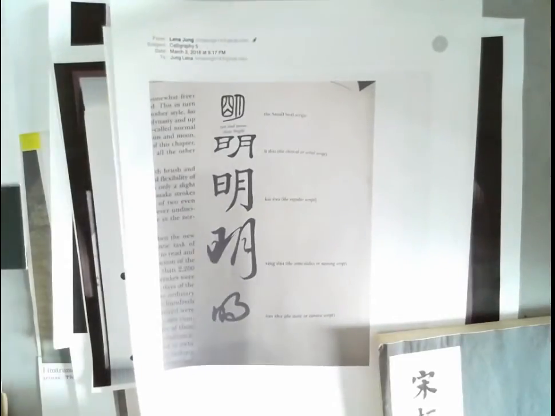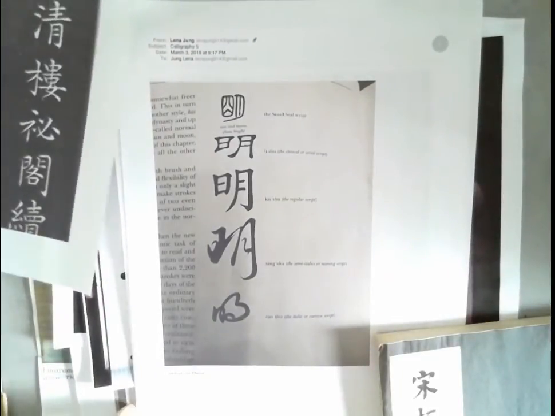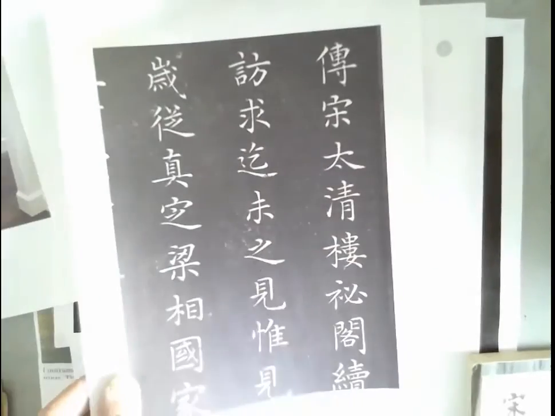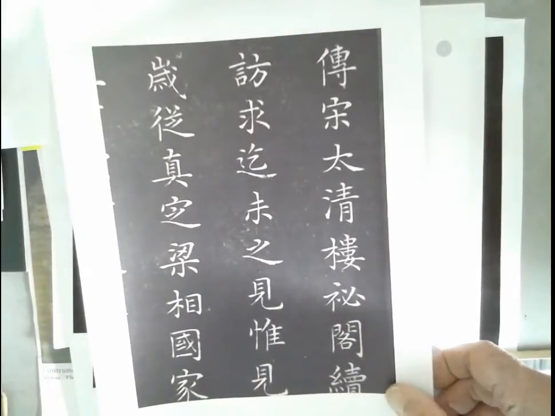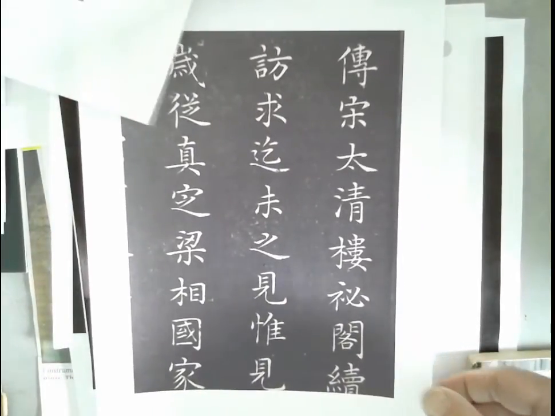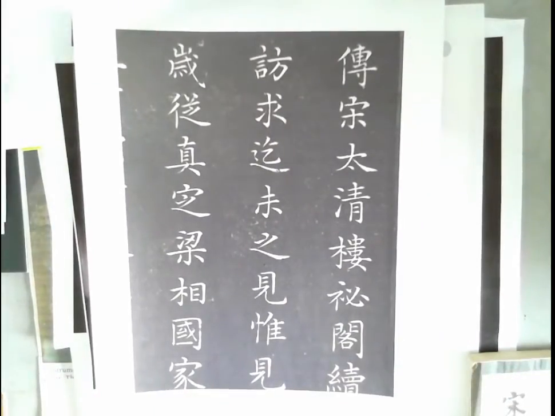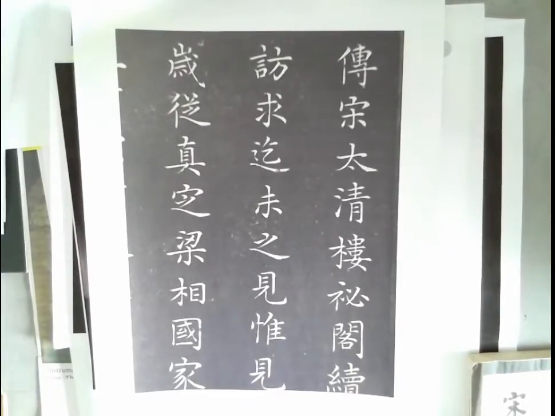Now let me show you Kai Su. Kai Su developed with real influence for most of the people.